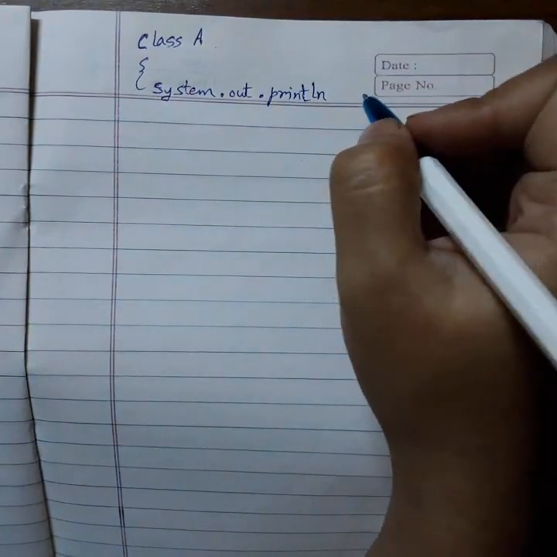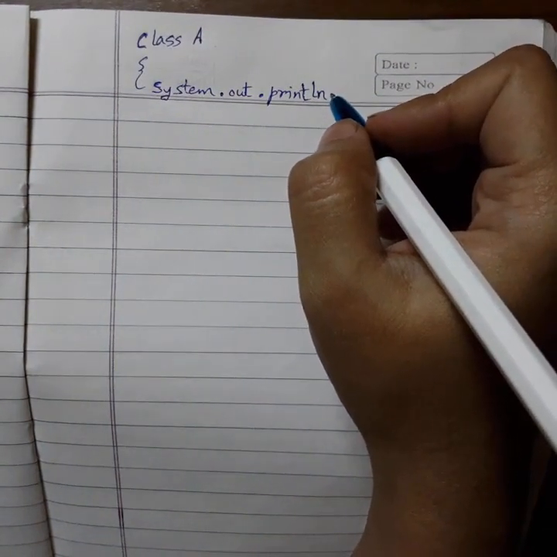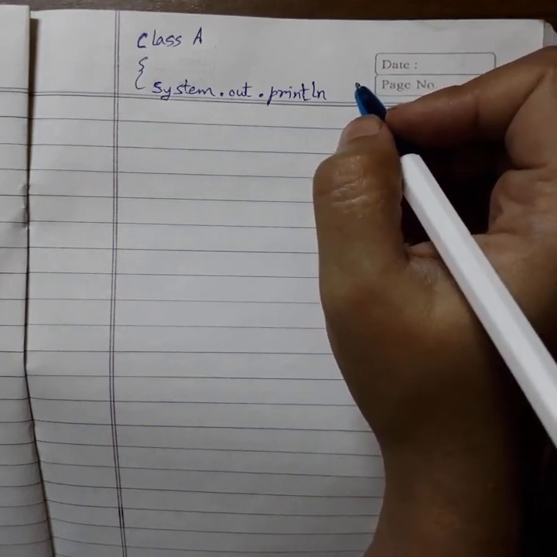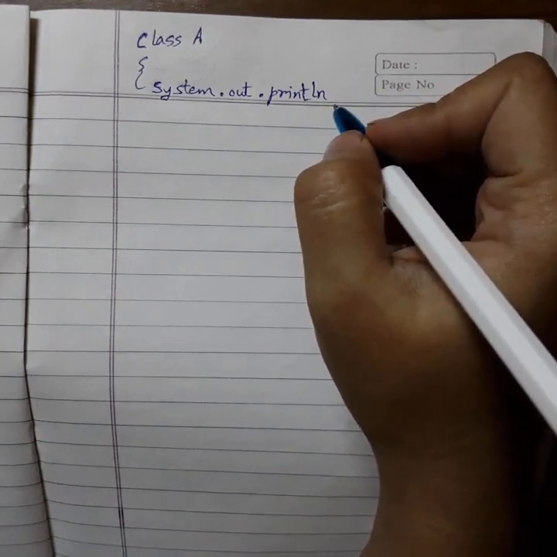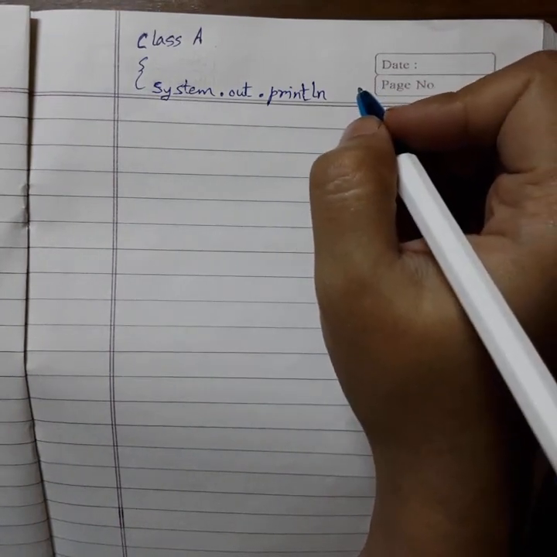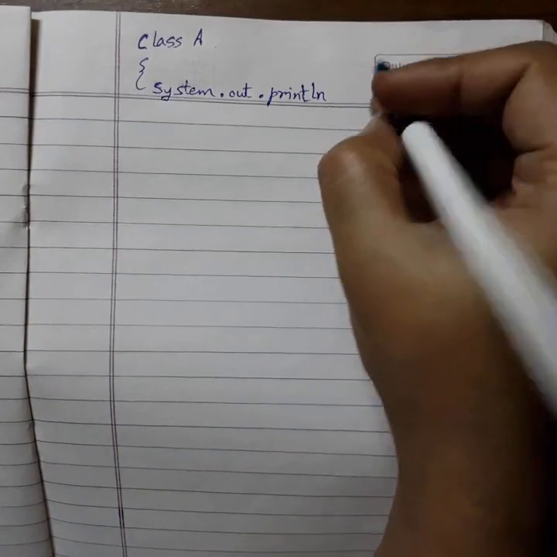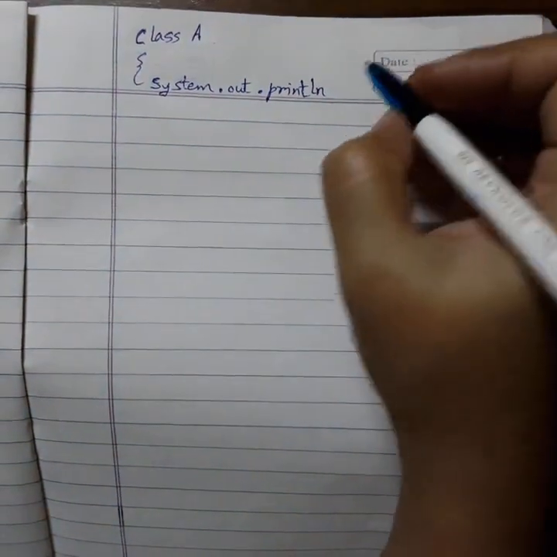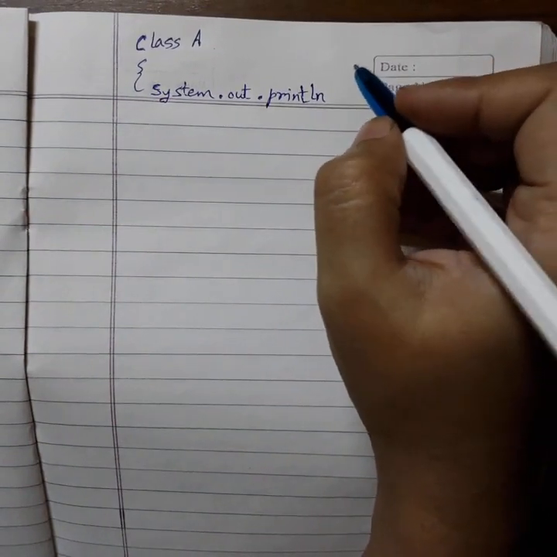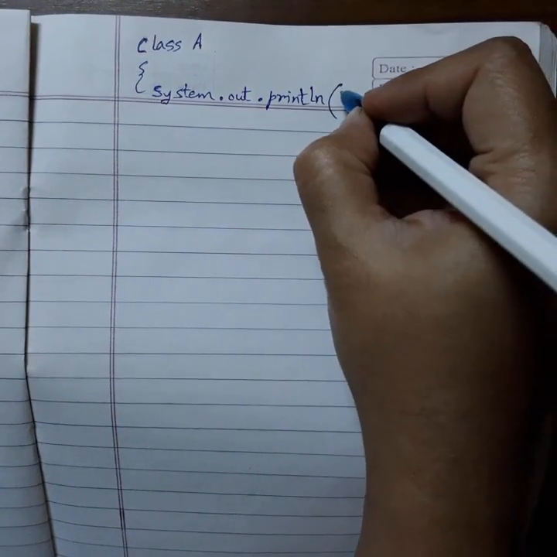Okay, so here I'm explaining a simple hello world program. This program is the simplest program that you learn as a beginner. So how a class looks like, let me show this. How a class can look like.